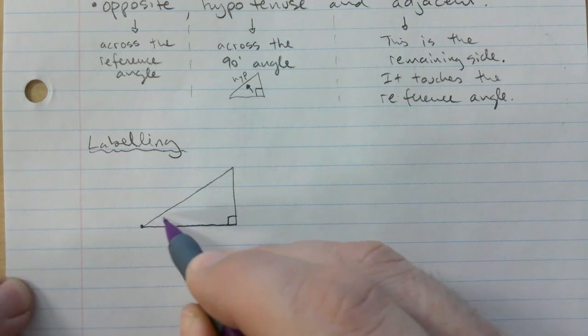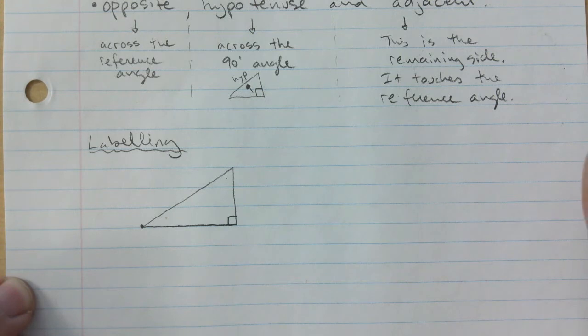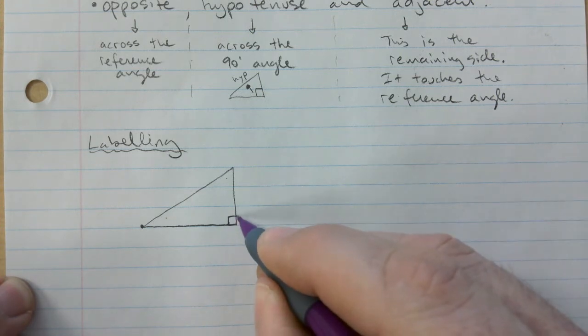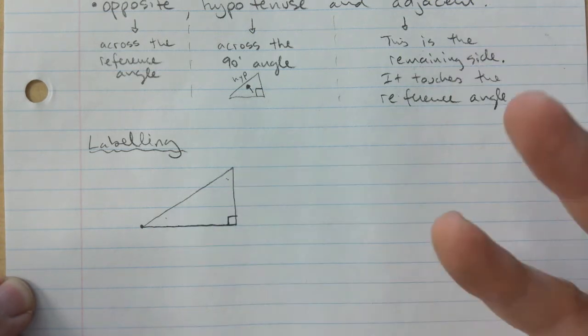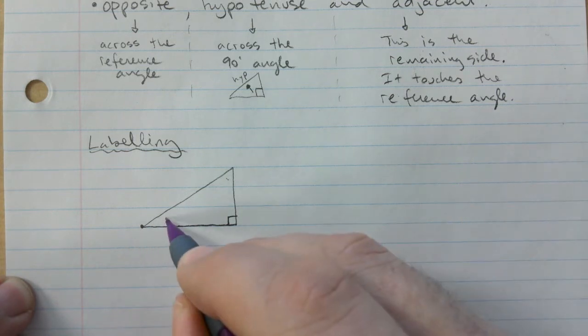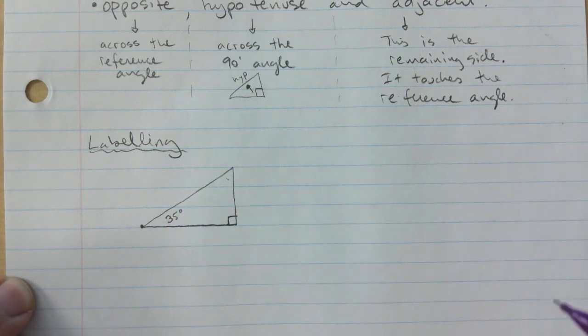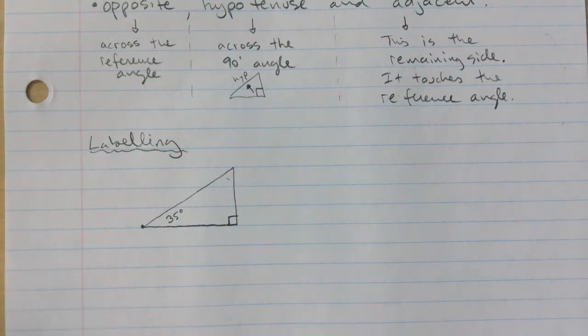There are two angles that can vary. This is always a 90 here, but they will have to give you the others. So let's say this is 35 degrees. I'm going to use different colors here, because different colors are good in this case.